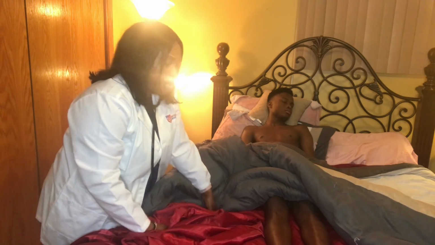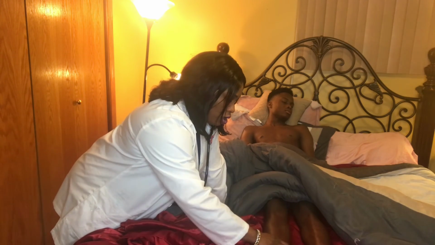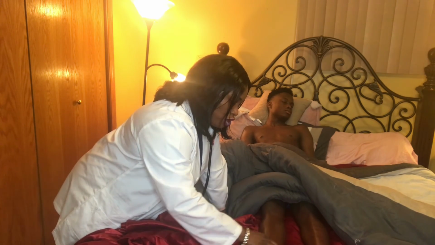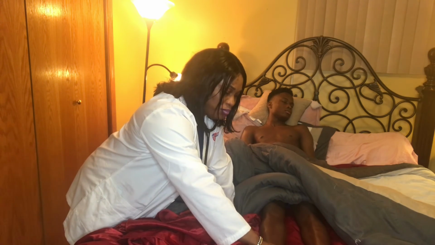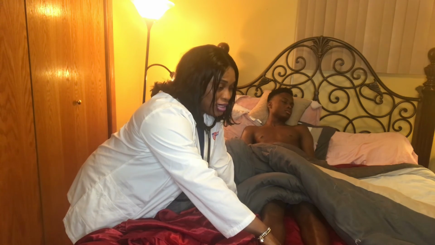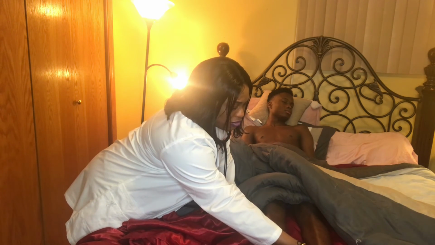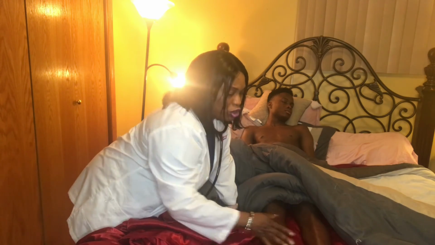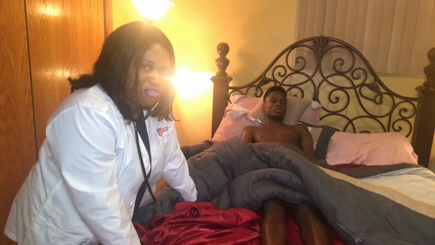And now I'm going to move on to the posterior tibial pulse, which is behind the ankle area. I'm checking the right side. It is present, 2+, and it is regular on the right side. And on the left side, I'm checking now. It is regular, it is present there, and it's 2+. So bilaterally, it is present and 2+, which is a normal finding.